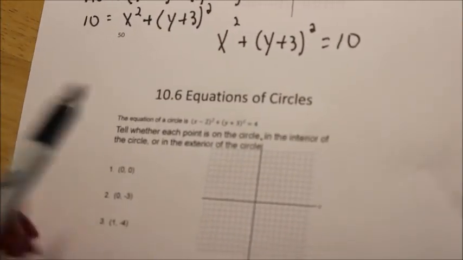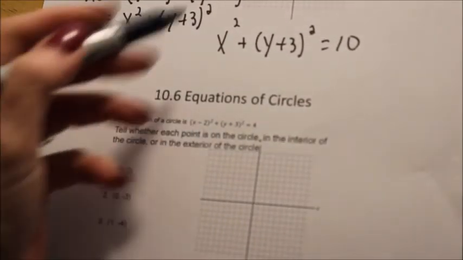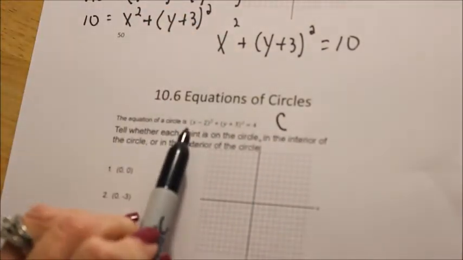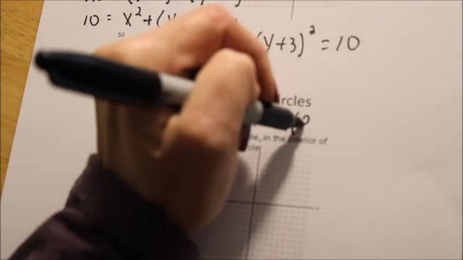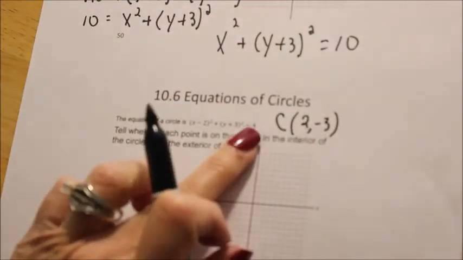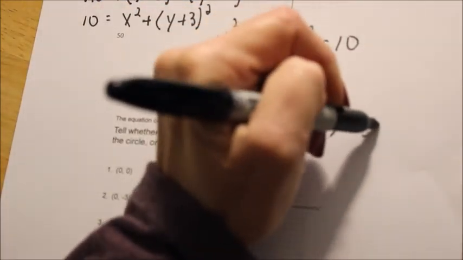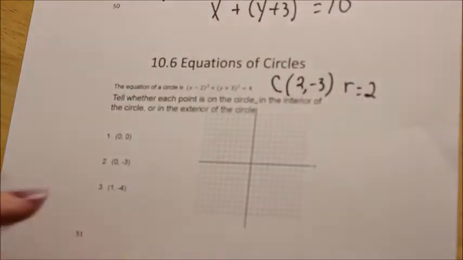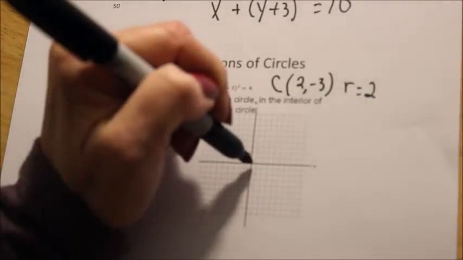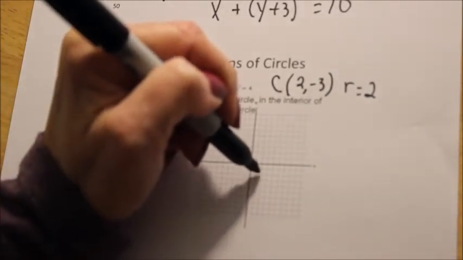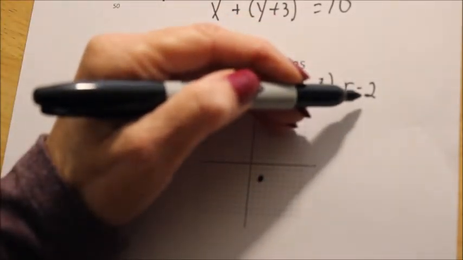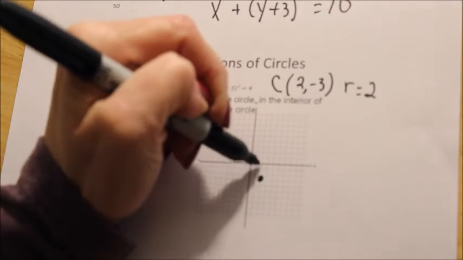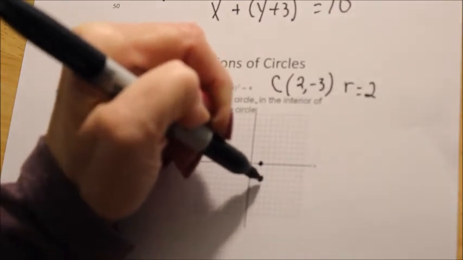So let's go ahead and draw this circle. So once again, we're going to identify the center, positive 2, negative 3. So 2, negative 3, that's our center, and my radius is going to be the square root of 4, which is 2. Okay, so we're going to graph that. So we're going to go over 2, down 3. There's my center, and I'm just going to go up, right, left, down 2. Up 2.